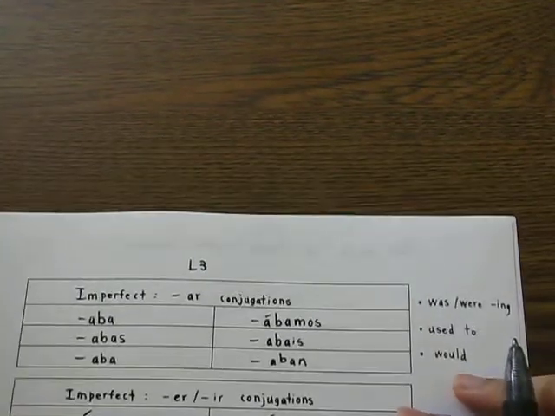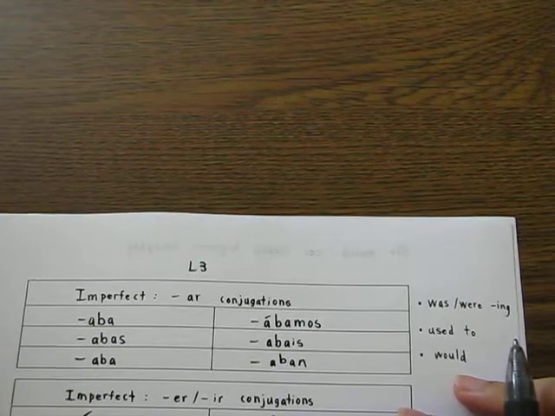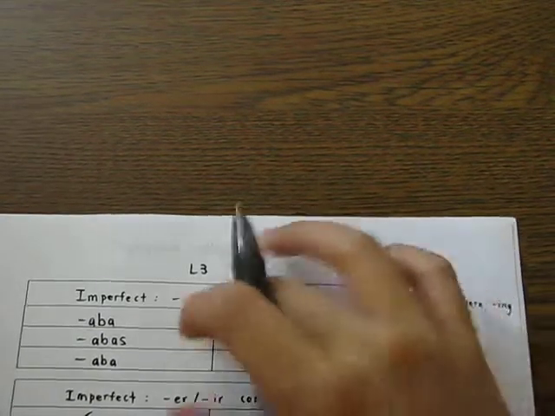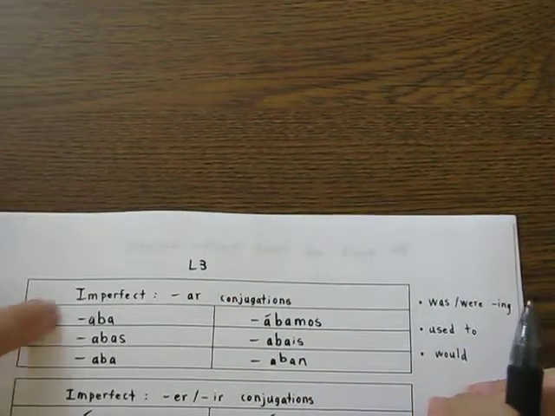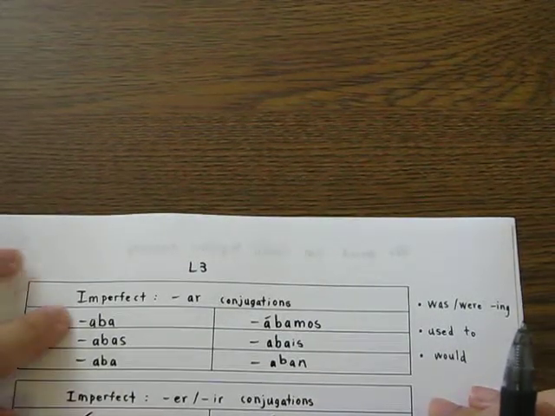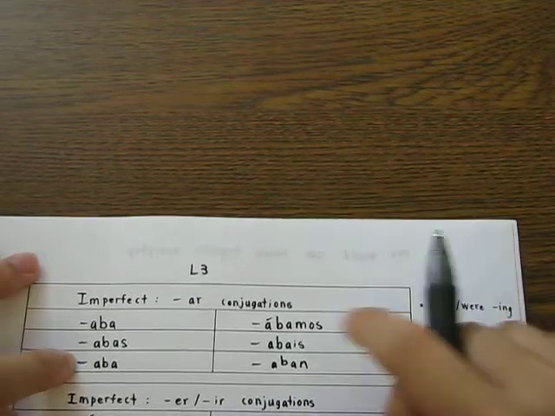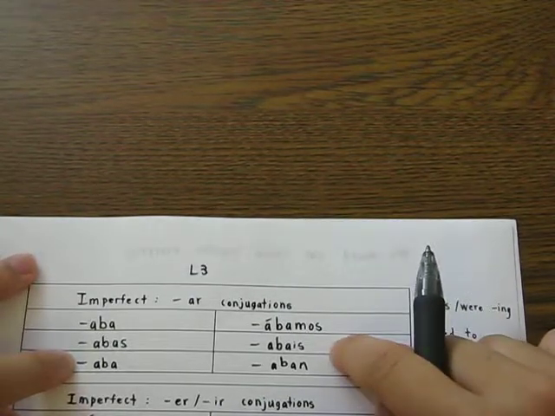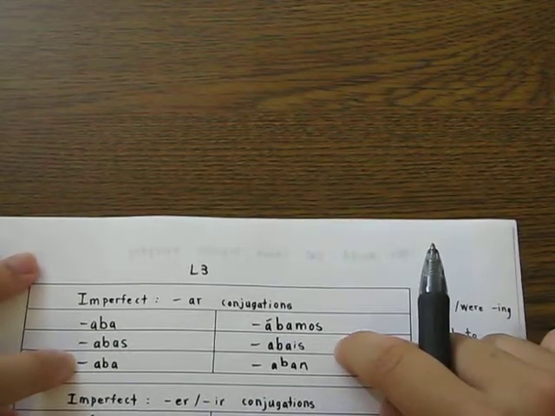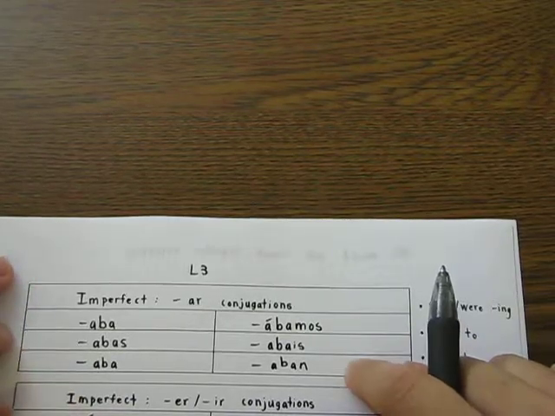In order to conjugate regular AR verbs in the imperfect, you simply drop the AR ending and add one of the following endings. So for yo, it's aba, tú abas, él, ella, usted aba, nosotros ábamos, vosotros abais, and ellos, ellas, ustedes aban.